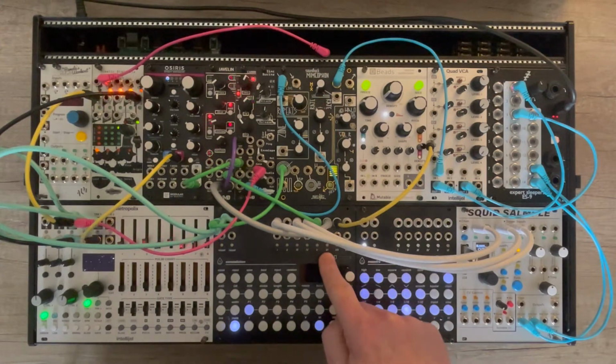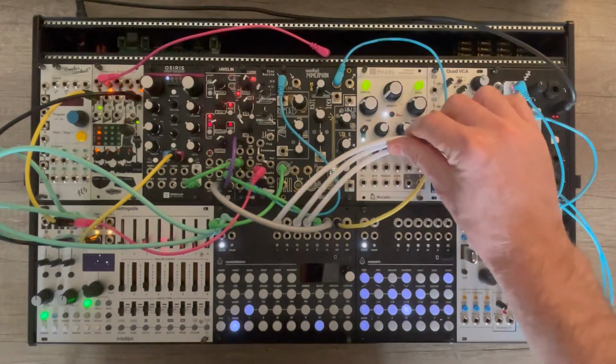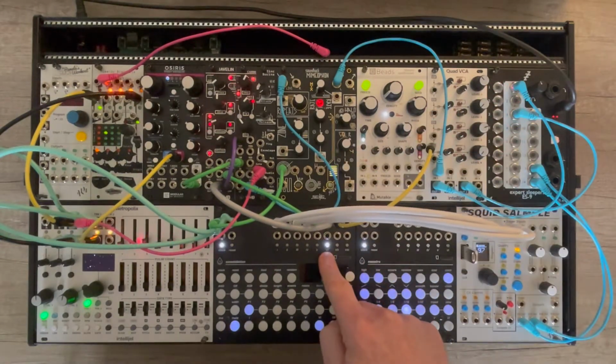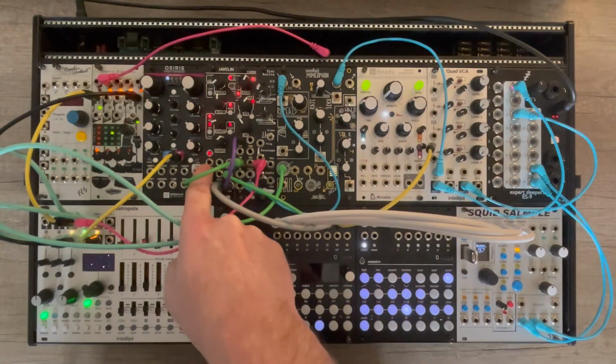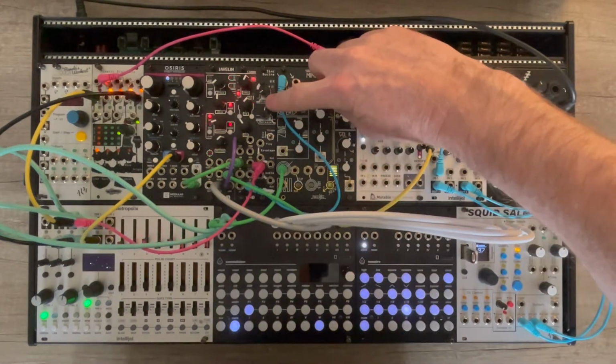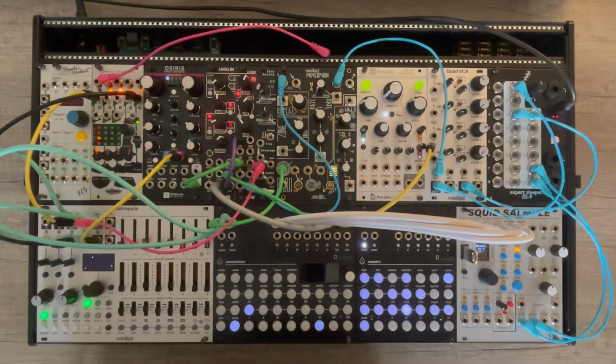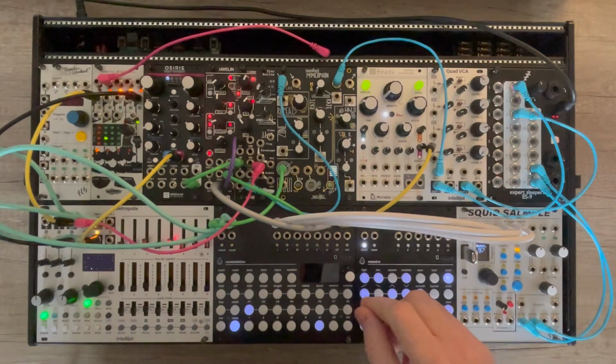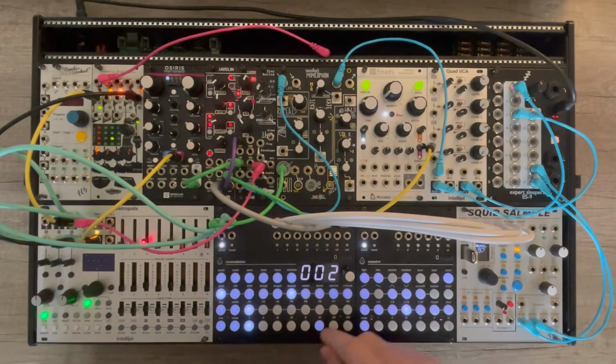So you can see every time that this channel now sends a gate, it's going out to the javelin here, and you can see that the saturation is effectively pinging the saturation. Now we have here a 16 note sequence with 5 events.